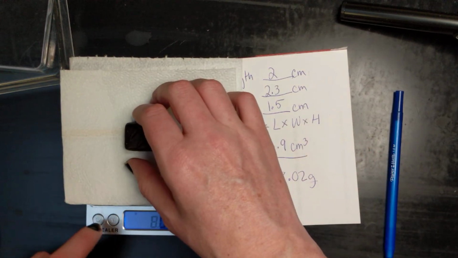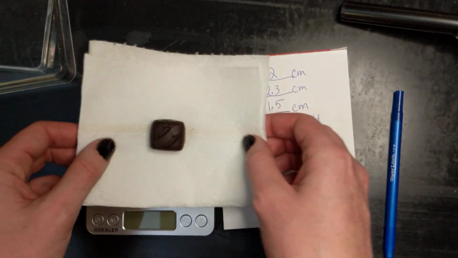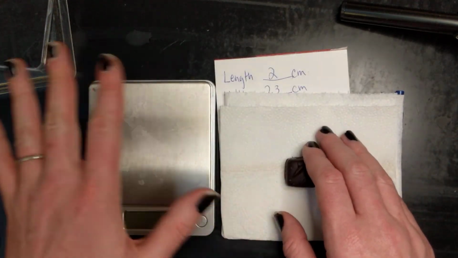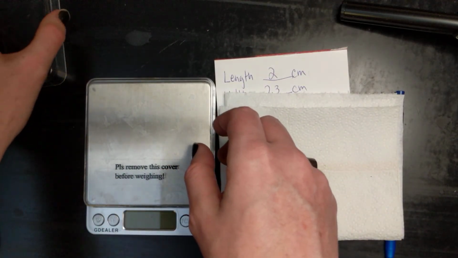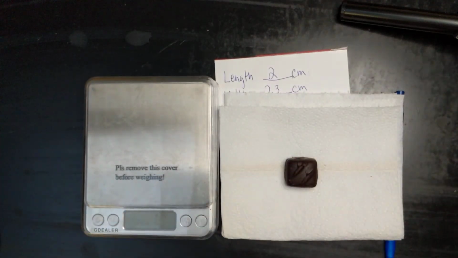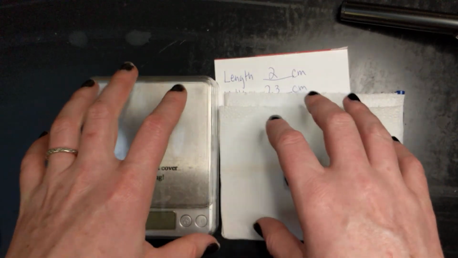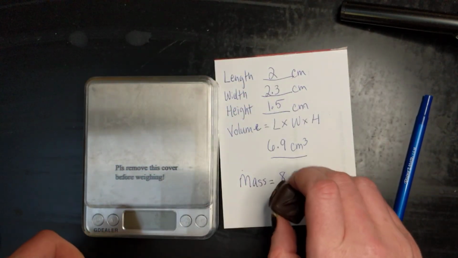Once I'm done, I want to turn off the balance and remove my object. If there's anything on the pan, I should clean that off. And if there are any covers, I should return the covers to where they belong. And that's how you use these basic measurement tools for finding volume and mass.